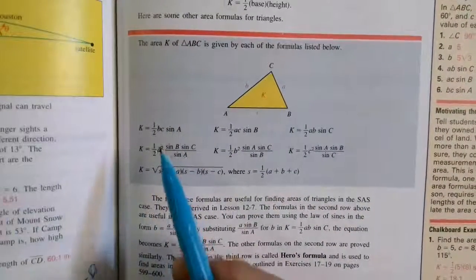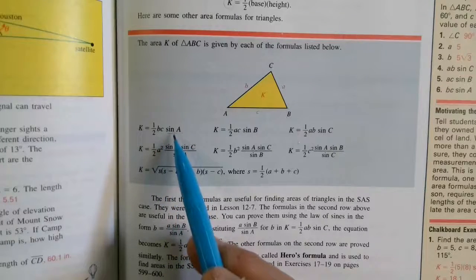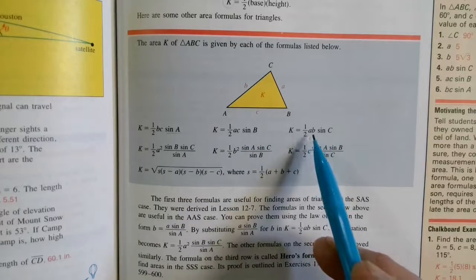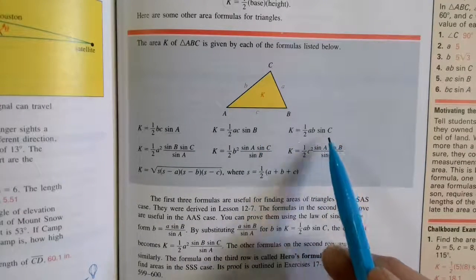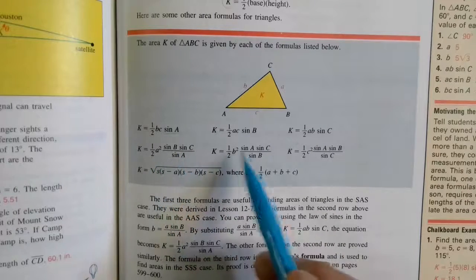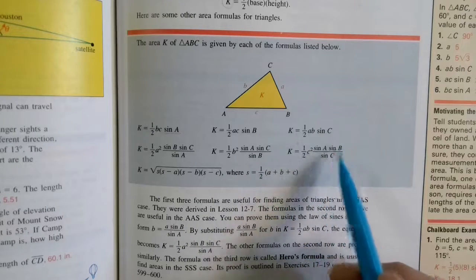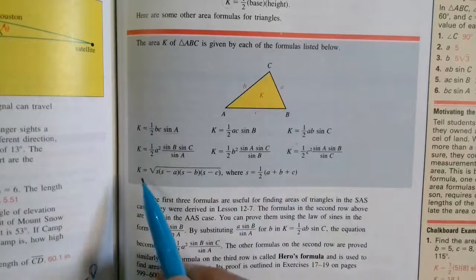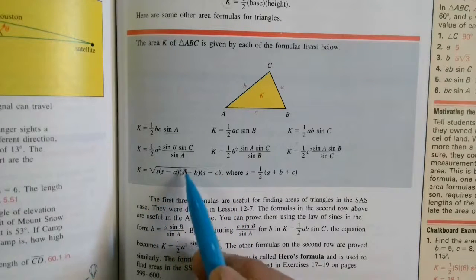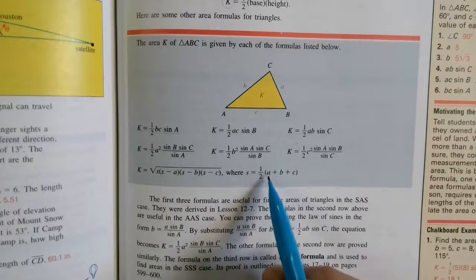So look at this. If you have the sine of A, then you can do 1/2 bc times the sine of A, 1/2 ac times the sine of B, and 1/2 times ab times the sine of C. Or you can do 1/2 a squared sine B sine C over sine A, 1/2 b squared sine A sine C over sine B, 1/2 c squared sine A sine B over sine C. Or you can do the square root of s times s minus a times s minus b times s minus c, and s is defined as 1/2 the sum of all the sides.